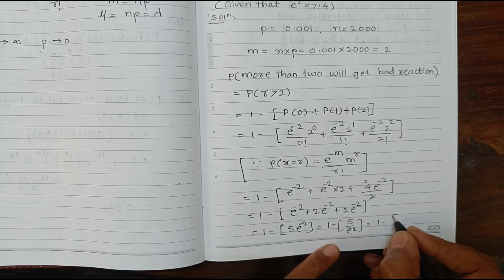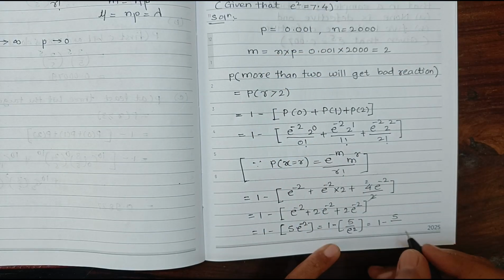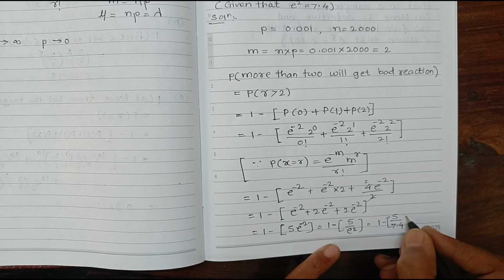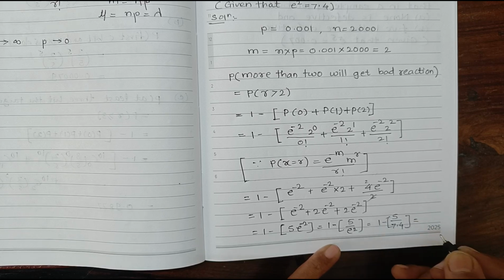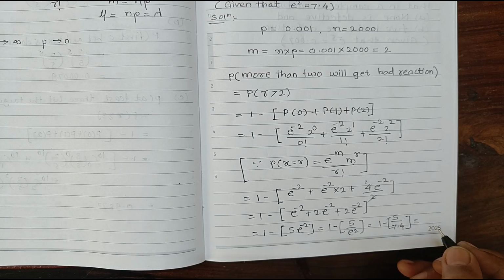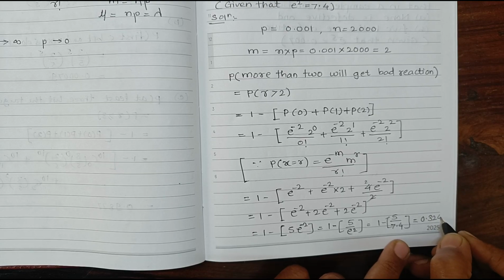1 minus 5 e raised to 2 is given in the sum 7.4. Now if we solve this using calci, then answer is 0.3243.